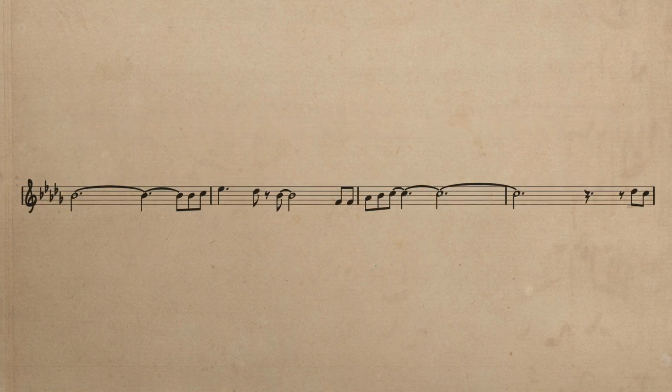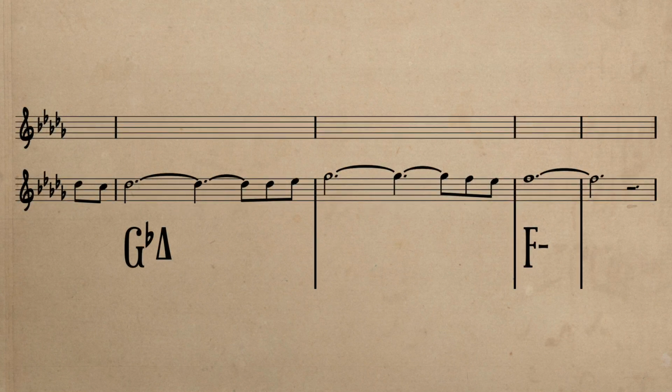In the seventh phrase, we hear the same information as the fifth phrase. As a result, we're going to move onward to the eighth and final phrase. Here, the core idea begins with D flat, the same as the sixth phrase. Rather than descend to C, however, it ascends to F.